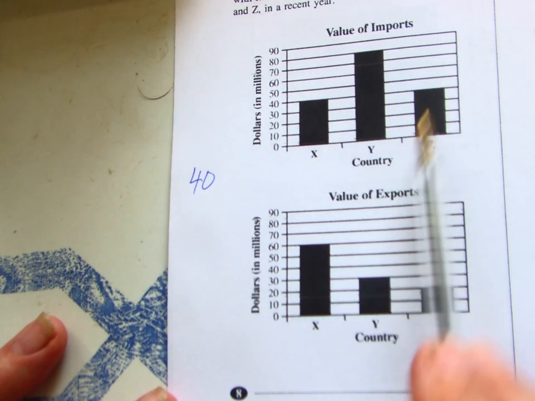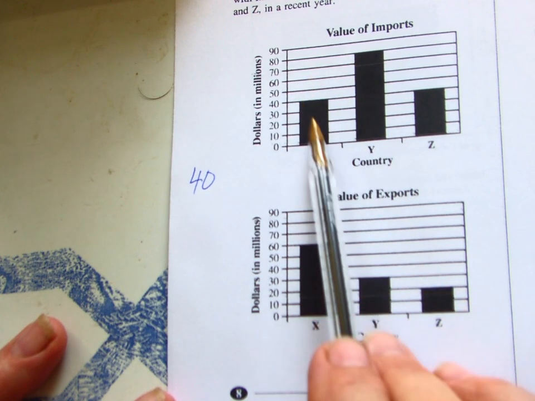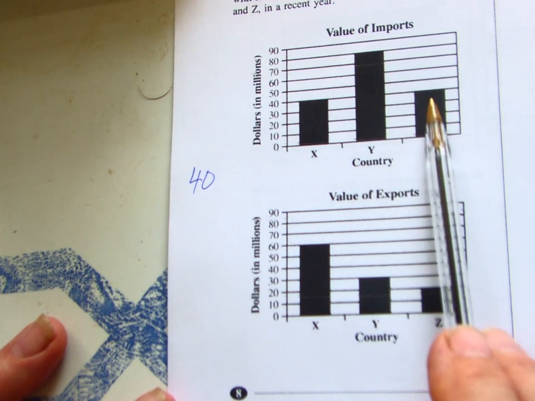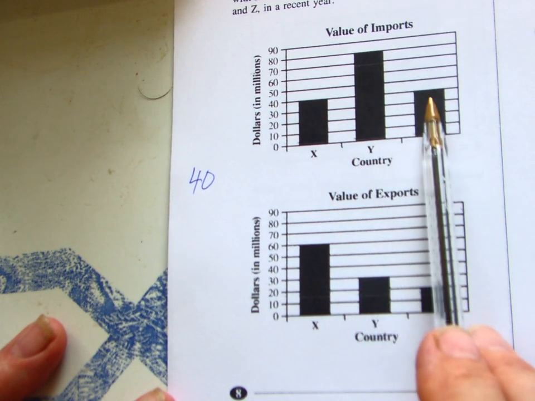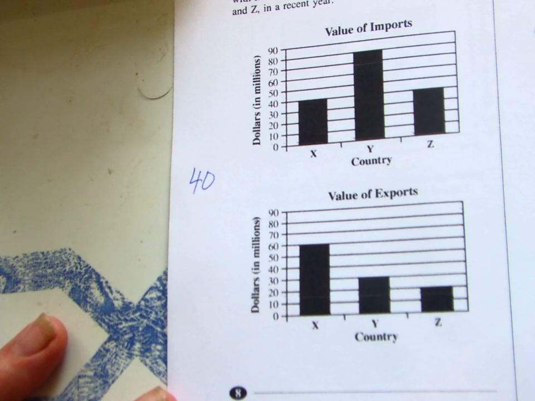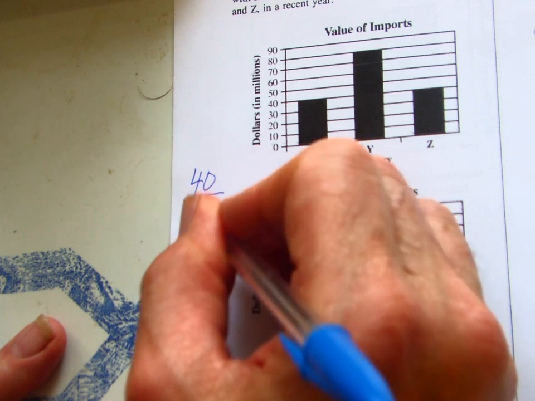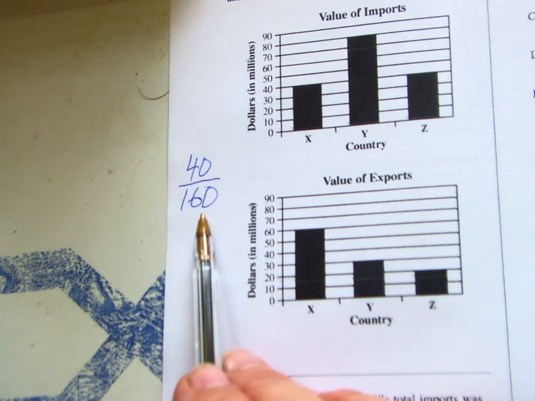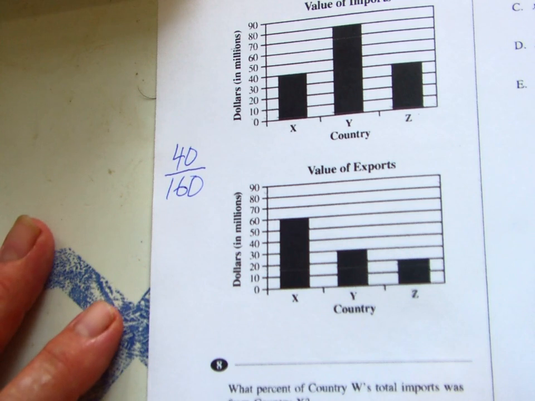So the totals, you have to figure out all of these. 40 plus 80. What's 40 and 80? Like 4 and 8. 120. And how about Z? 40 more. Just like X, 40 more. So you had 120 and 40 more. 160. So you put that on the bottom. That's the total. So here's the part we're interested in. X's imports. Here's the total, 160. So we want that fraction to tell us what percent it is.